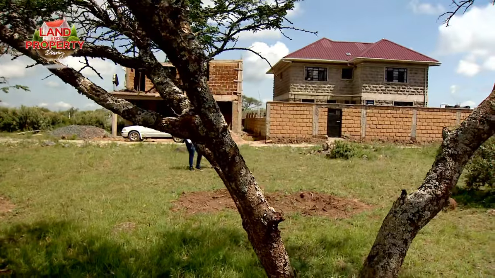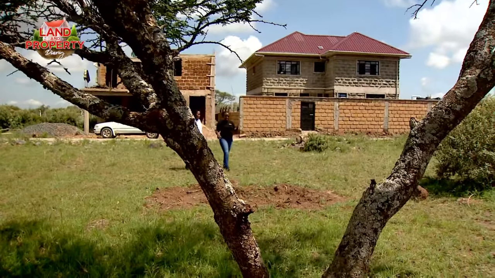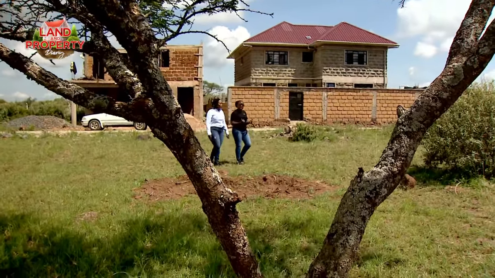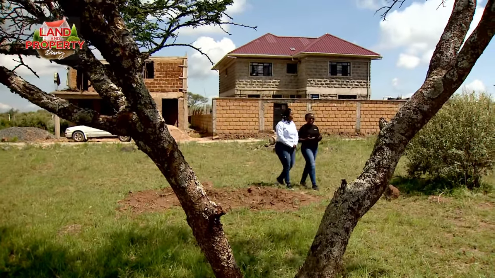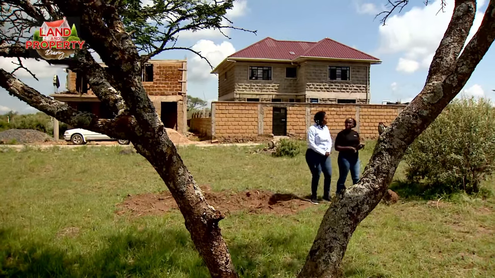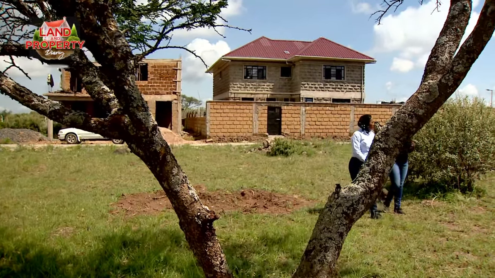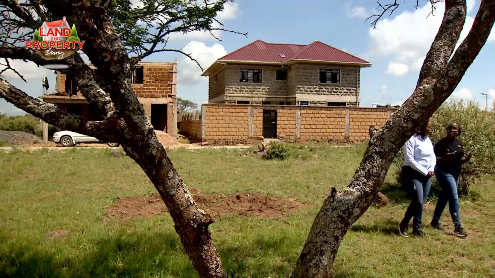Where else do you have this project? We have a small new project here on the other side. We also have Kangudo Road. And we are looking at going to Kitengela. Very soon we are launching another project in Kitengela. We also want to go to Kikuyu. Basically areas where our clients have been asking us for.